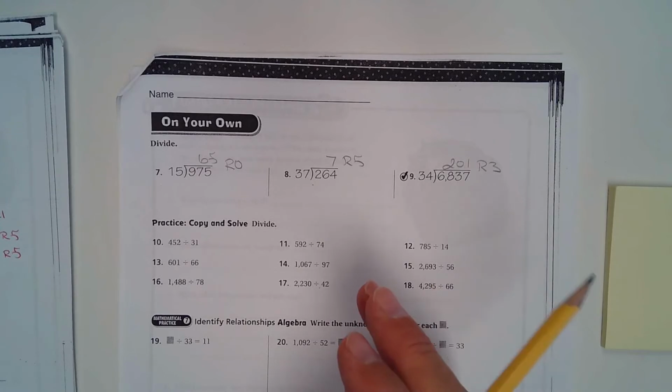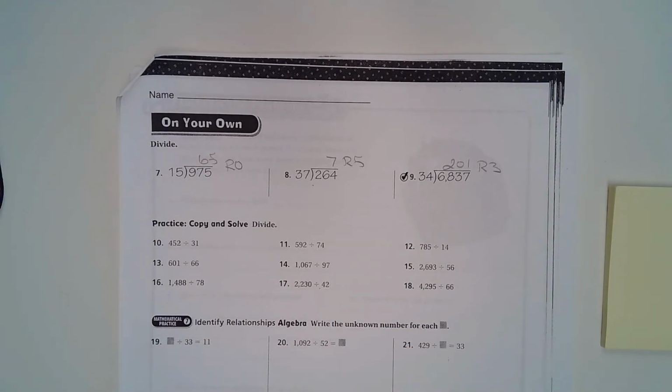Gosh, I should probably turn my music down here. It's kind of loud. Let me see here. Great music though, huh? I like it.